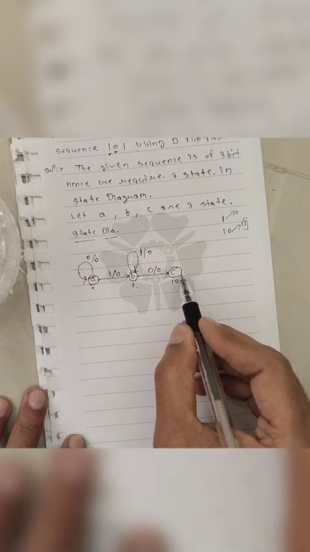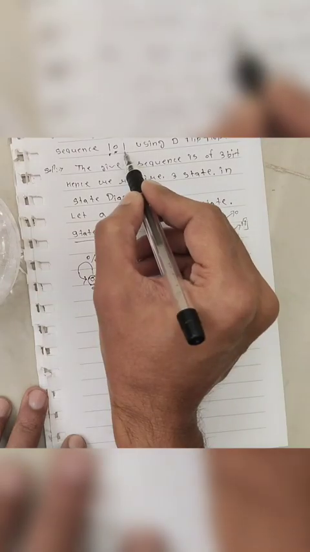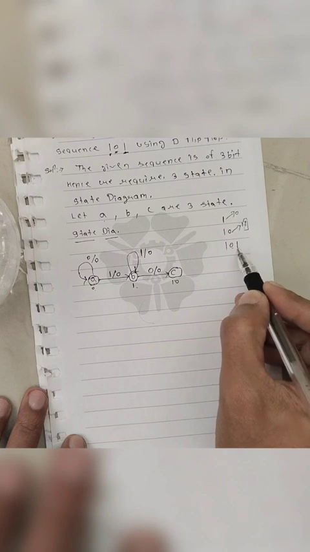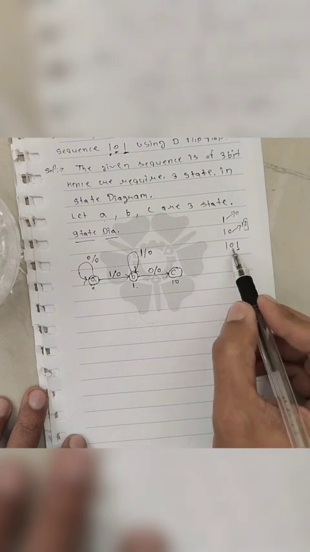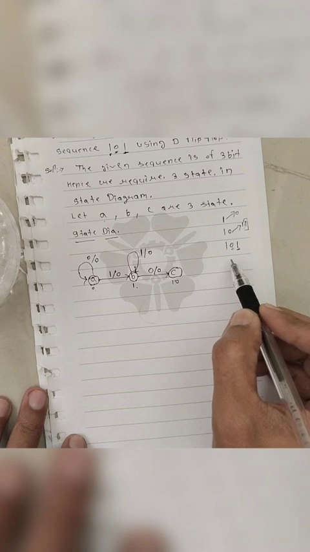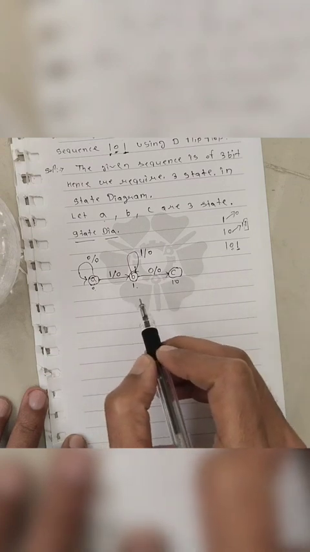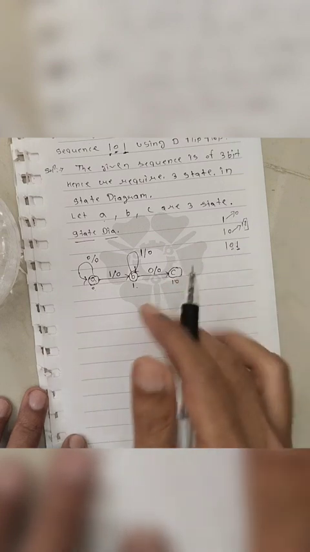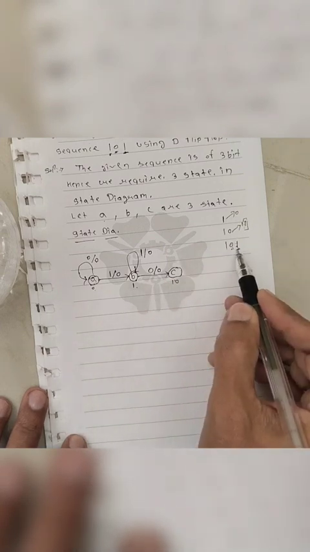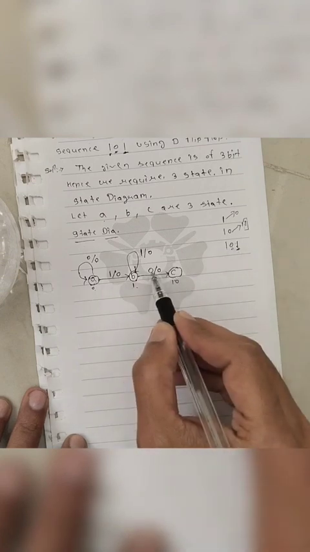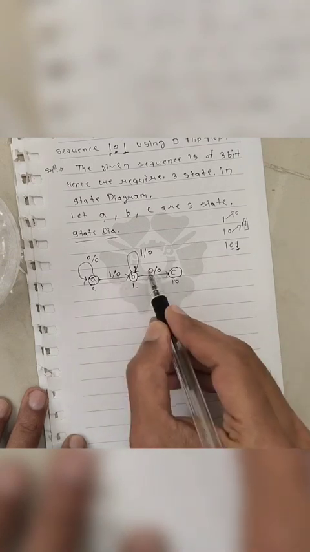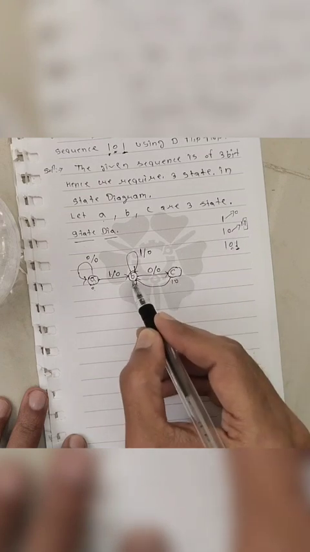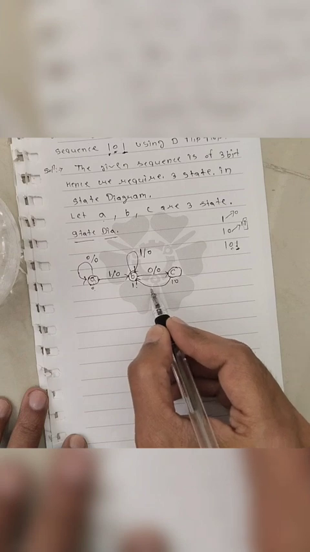Now what happens in the C state? What is the next bit? 1. So 101, next bit is 1. So we have to first check whether any state has the 01 sequence. No state has the 01 sequence. Now check only 1. This state has only the single value 1. So 1011, we have to move to the B state, then only the 1 is detected.